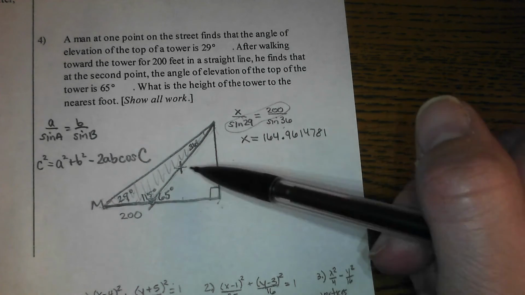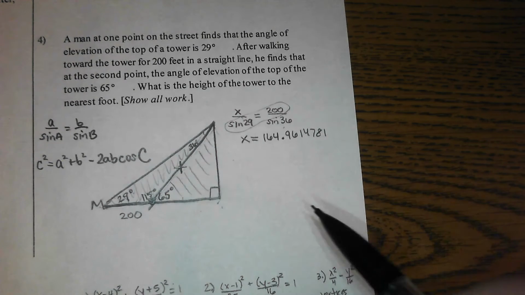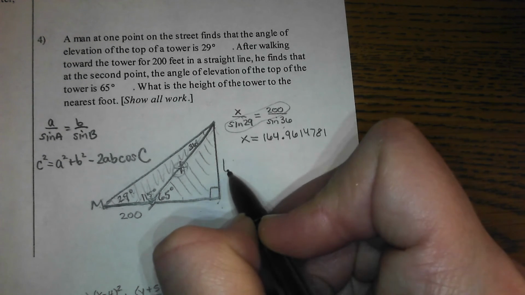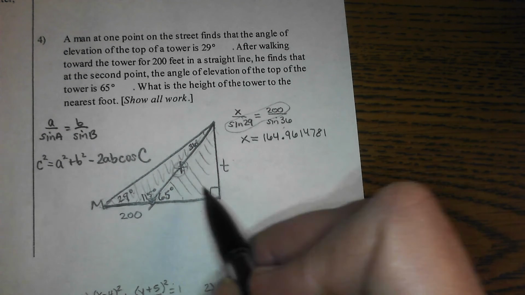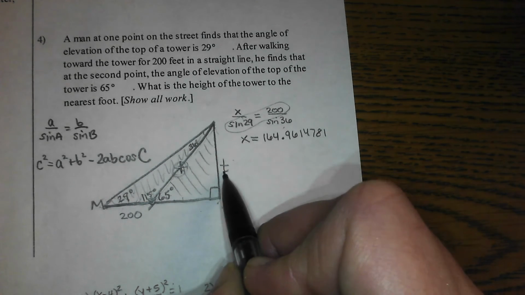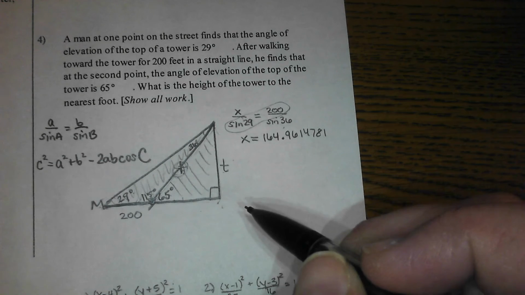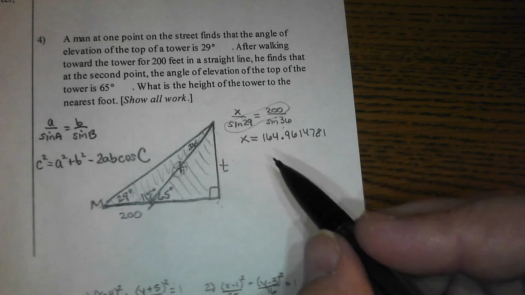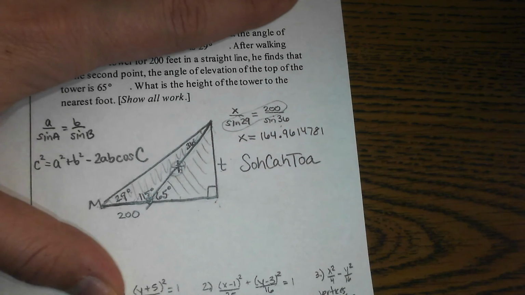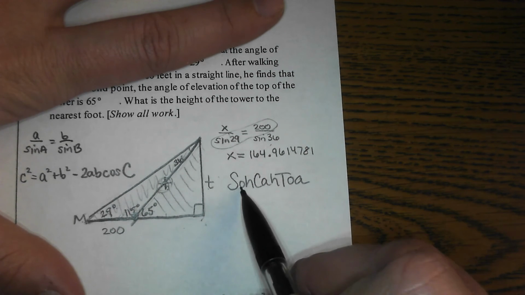So now going back to SOHCAHTOA, which is what Maddie initially said, if we're focusing on this triangle, we now know that length. And we're looking for T, the height of the tower, we'll say. So we have a 65-degree angle. We're looking for the opposite, and we already know the hypotenuse. So which one involves opposite and hypotenuse? Sine, cosine, or tangent? Guess again. Sine. Sine uses opposite and hypotenuse.